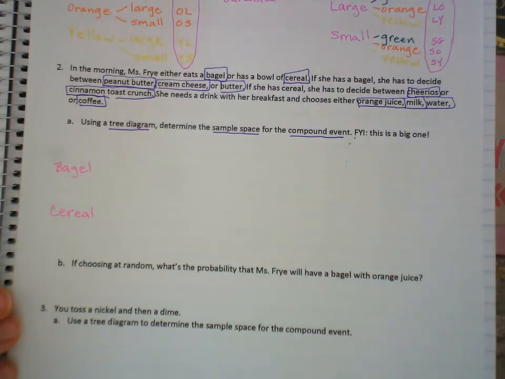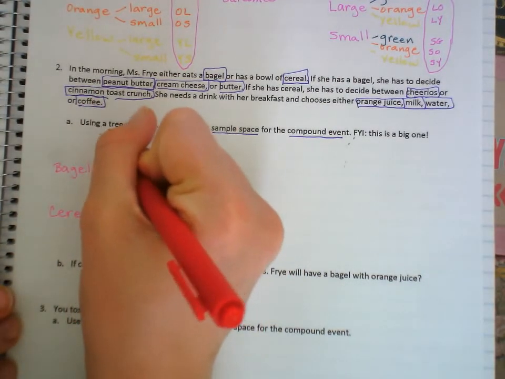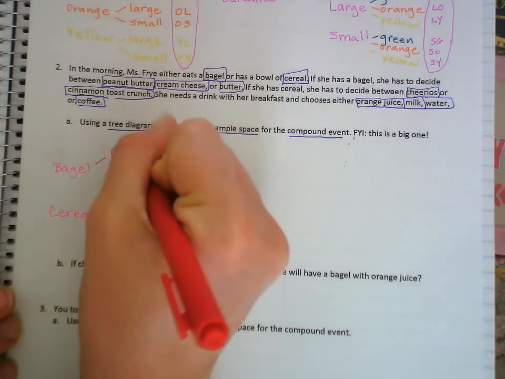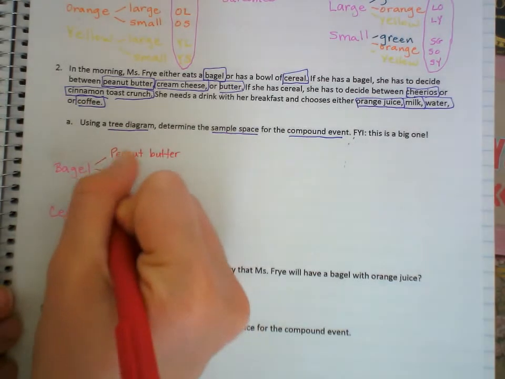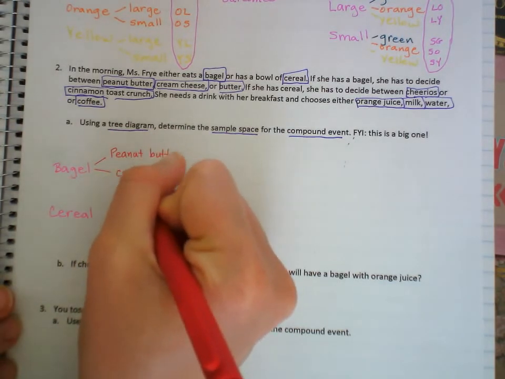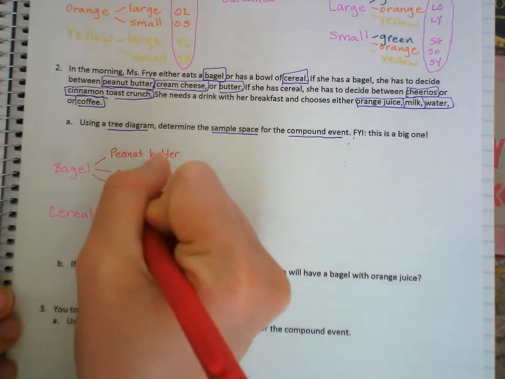Then, once we choose that, if I choose a bagel, I can get peanut butter, I can get cream cheese, or I might put butter on it.